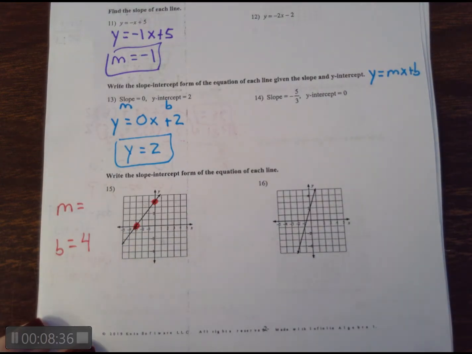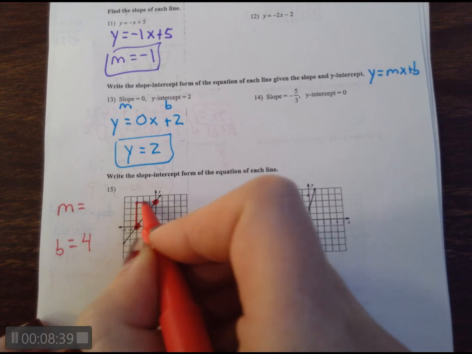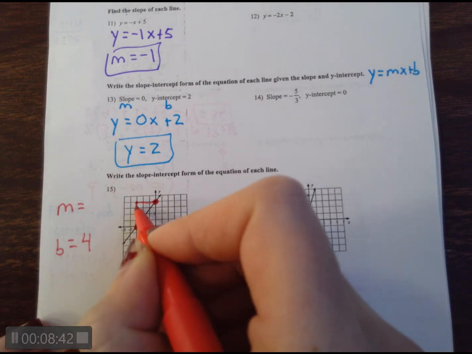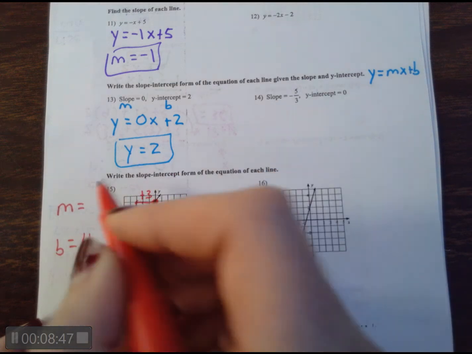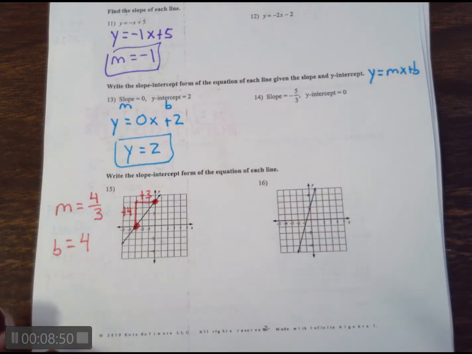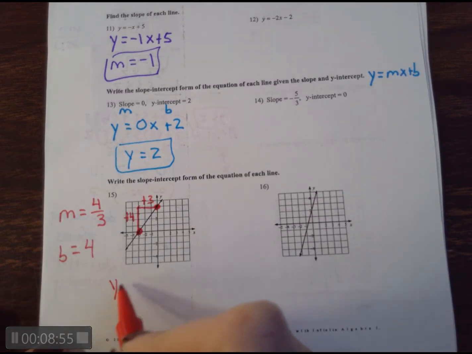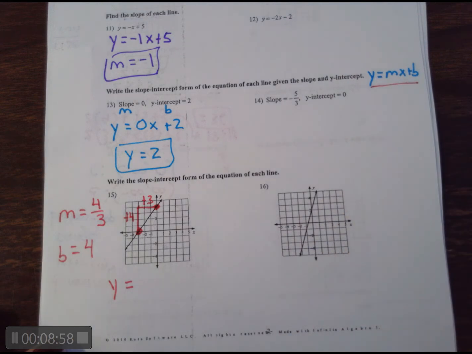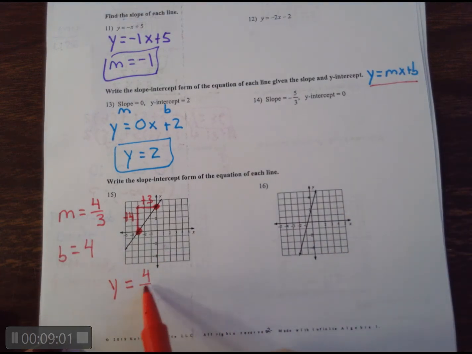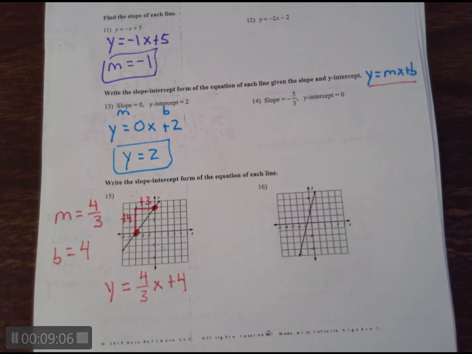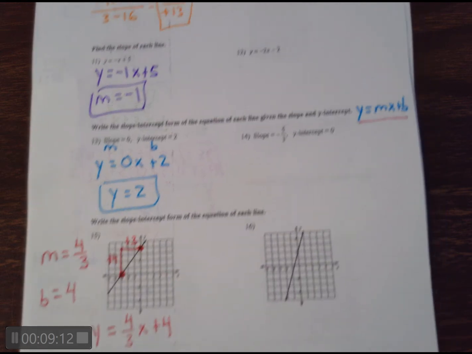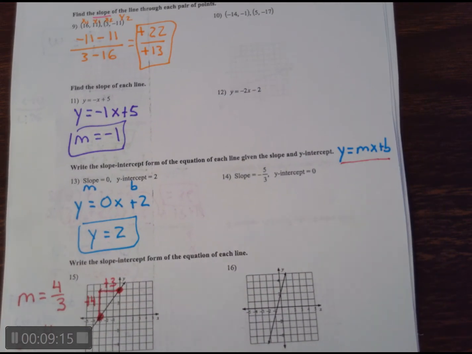Okay, so then we're just going to do our rise over our run again. So I'm going up 1, 2, 3, 4, and to the right 1, 2, 3. So then my slope is going to be 4 over 3. Okay. So now I can write my equation, y equals m, which is 4/3, x, and plus my b, which is 4. Okay? Alrighty. So now you guys try 10, 12, 14, and 16, and then we're going to move on to the next page.